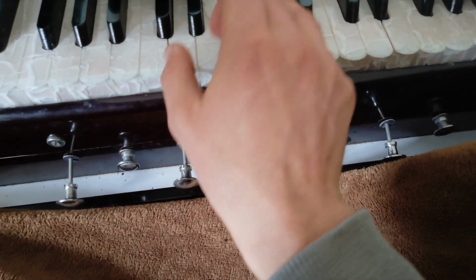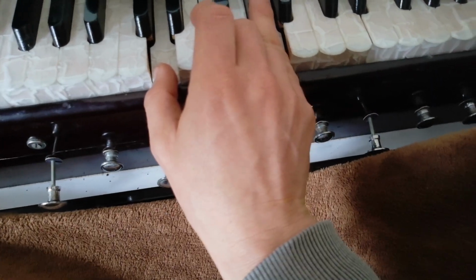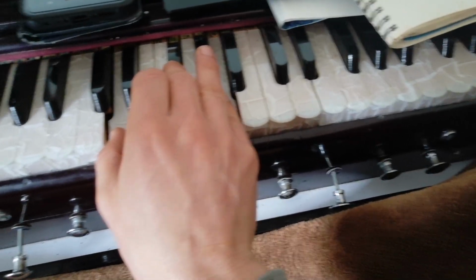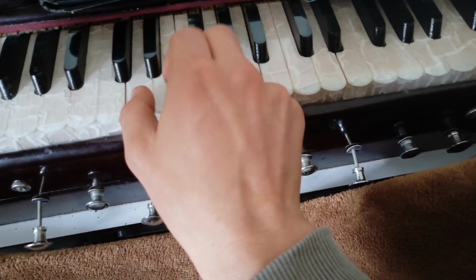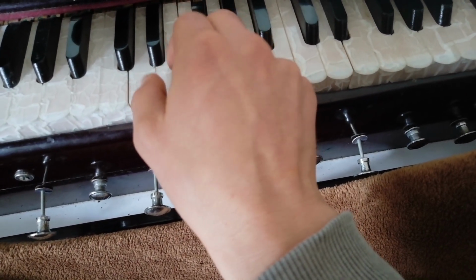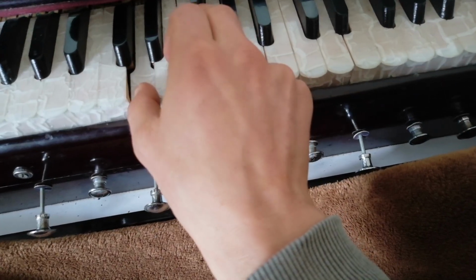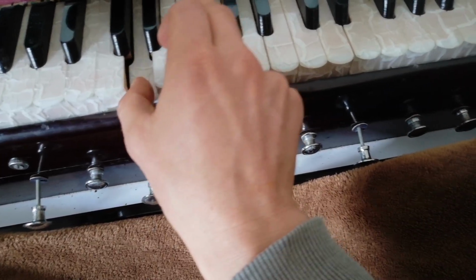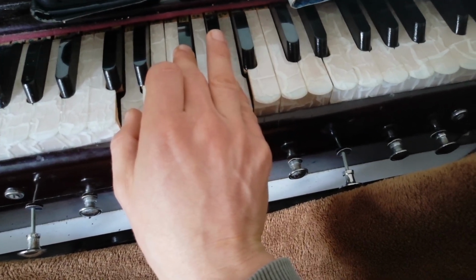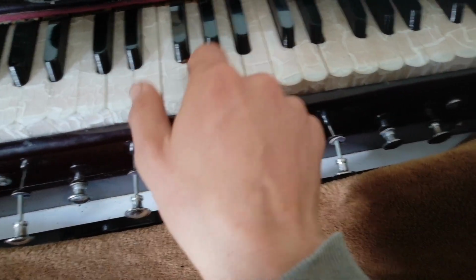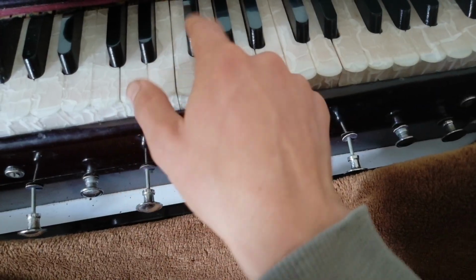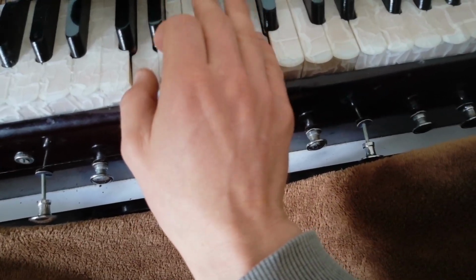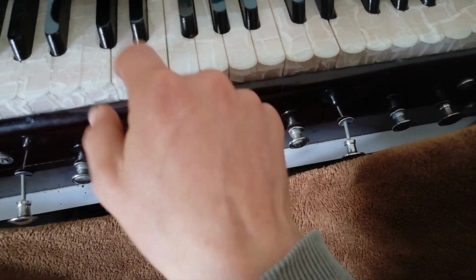For the key of D major, these are the harmony notes, because the third note is two full steps above the root note, and the fifth note is three and a half steps above the root.